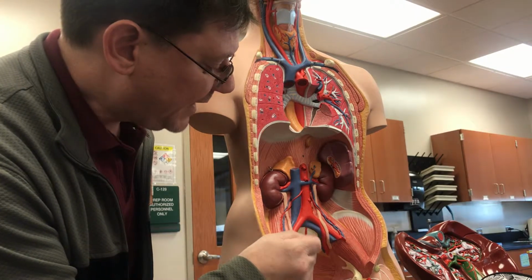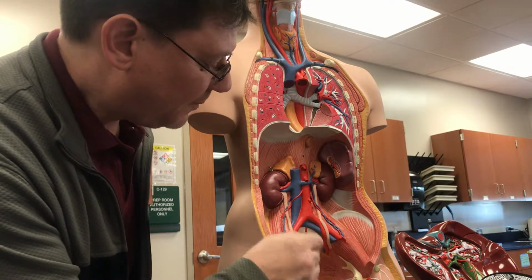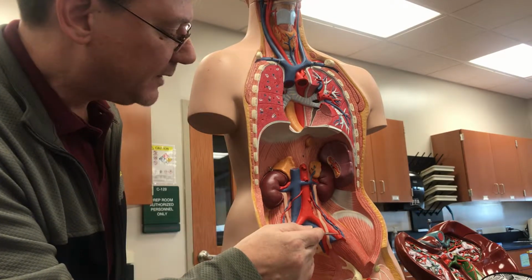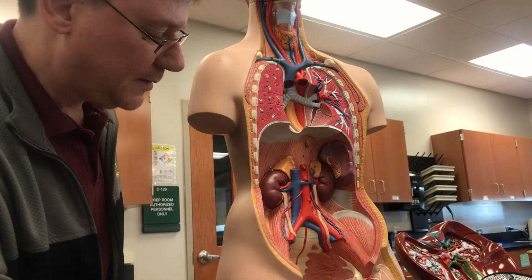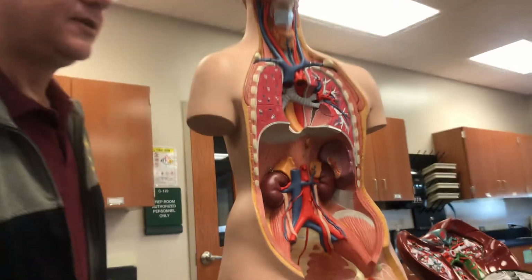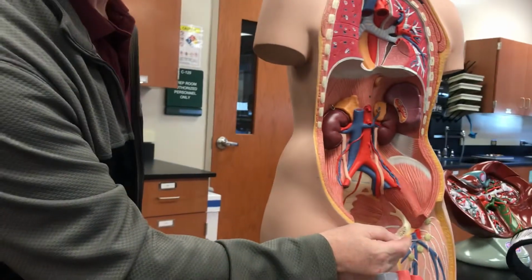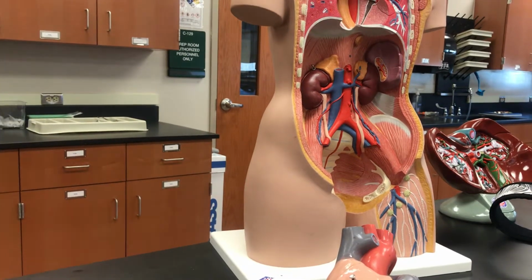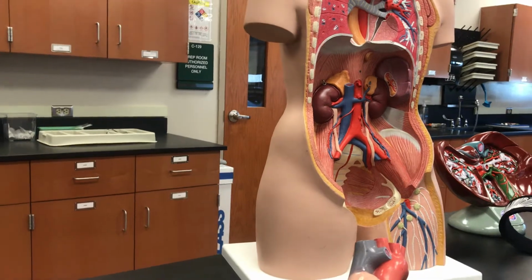Then that again branches. One part goes external, and one part goes internal for all the pelvic organs. This is external iliac, internal iliac. The external iliac goes through, penetrates the inguinal canal, and becomes the femoral artery. And then we walk through the femoral artery, popliteal artery, tibial artery, fibular artery, all those that go down into the lower extremity.